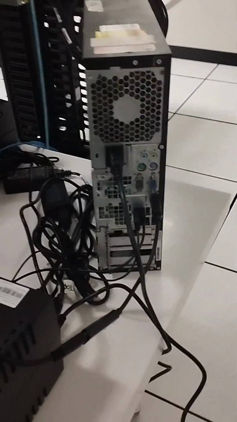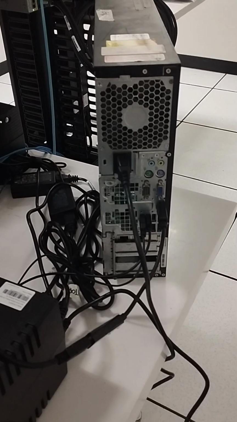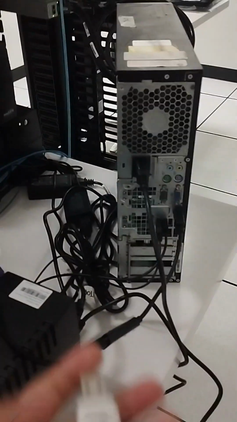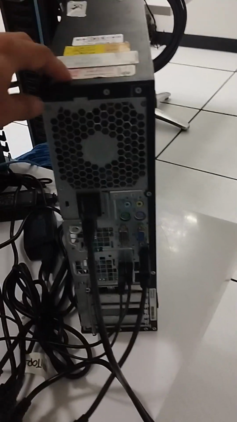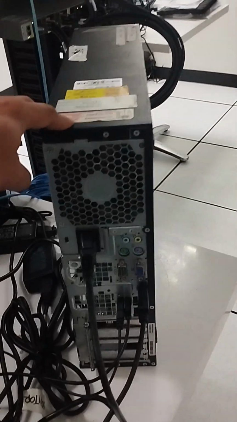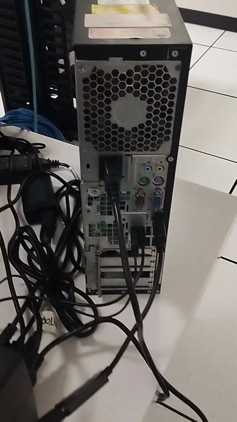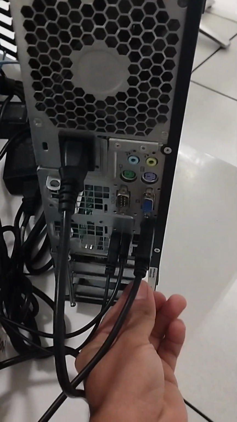Yes, okay, good day. Today I'm going to install pfSense 2.6.0 stable version. I have here the bootable installer on a flash drive. This is the computer that will host the software. This is an HP 6200 PC. So I'm going to insert the installer now.